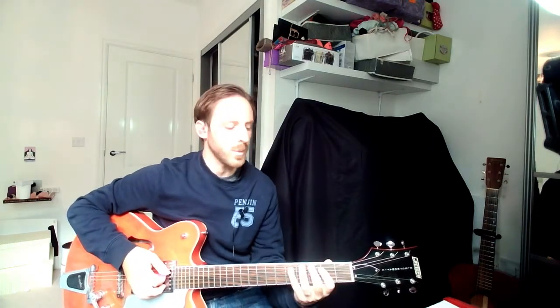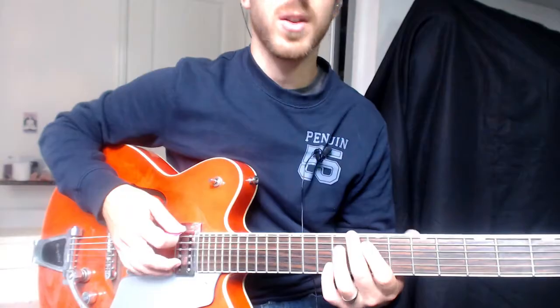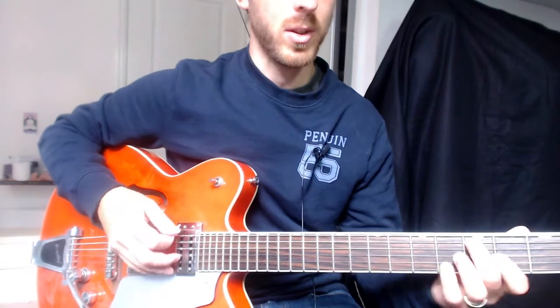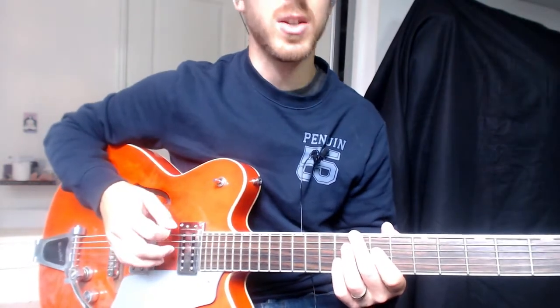Now that we've done this lower area of the C major scale, we're going to look at the area a bit further up the guitar. This is the same pitch as the C, but we have C on fret 8 of the E string.